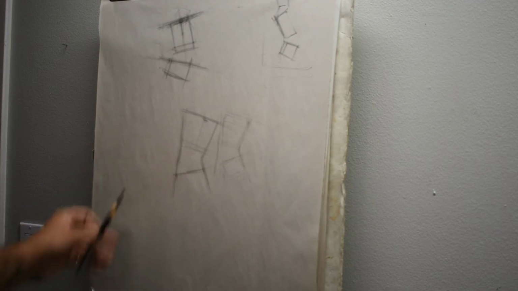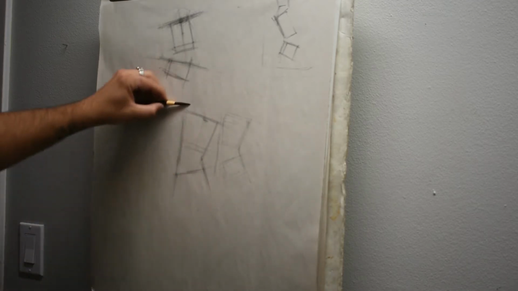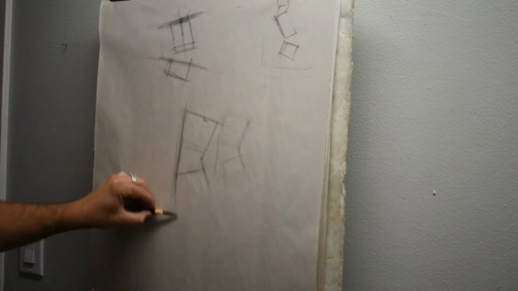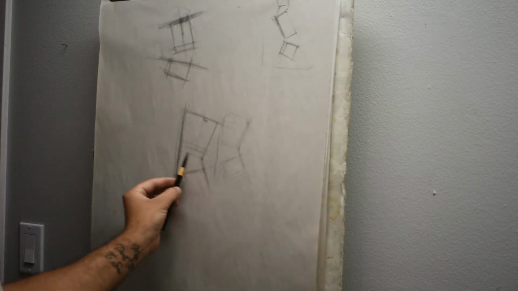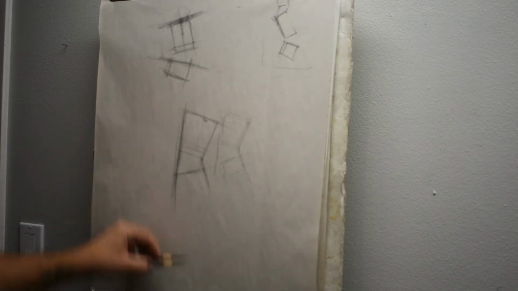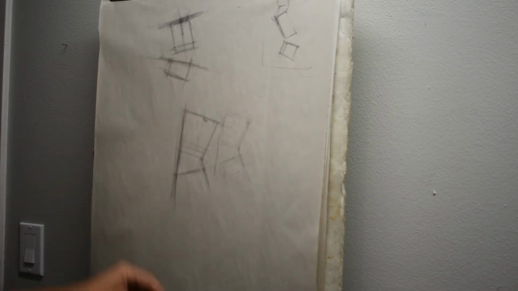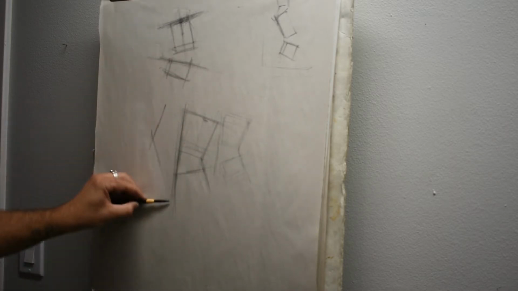Right, so this being a compressed side and this being more of a stretched side of the rib cage. Those are the next big components that I look for, that part that kind of ties it up together so it's almost like one shape.